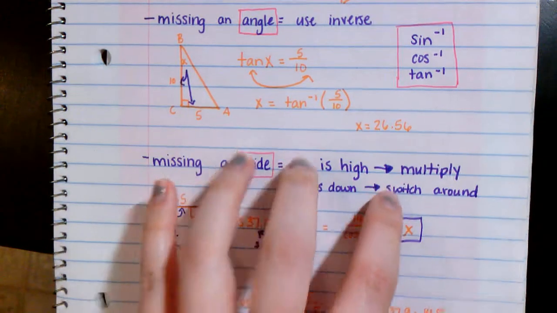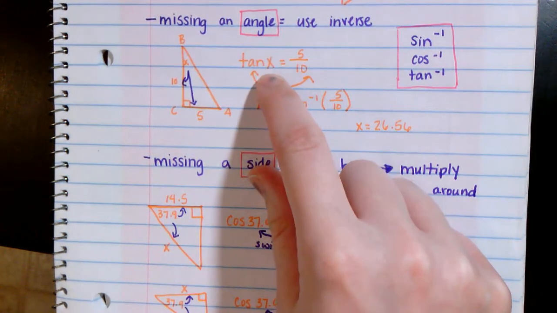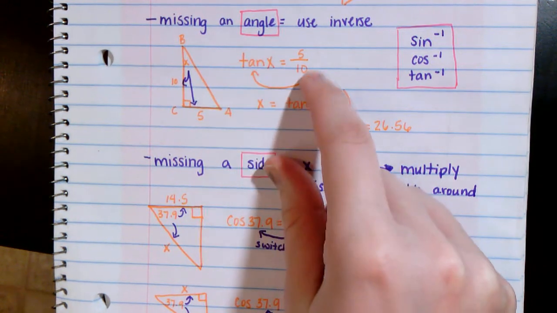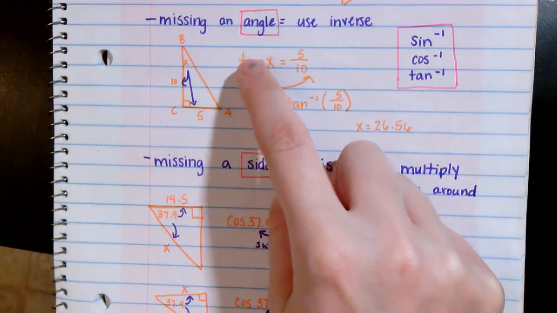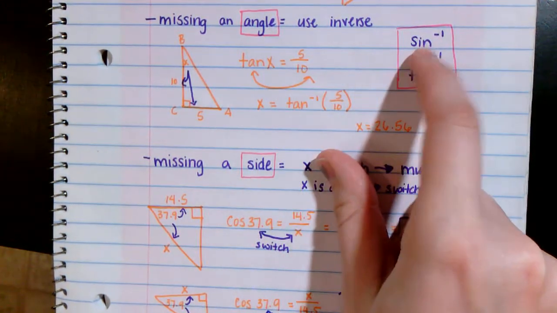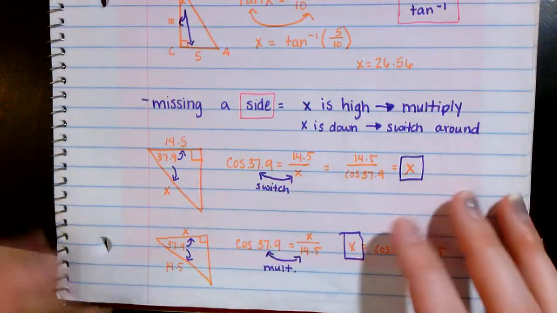Let's look at missing sides. Anytime you're missing an angle, your x or your angle will not be there, and you've got to move this to the other side. We're always solving for x, and you've got to get it by itself. For missing angles, you'll always be using these inverse functions, no matter if it's sine, cosine, or tangent. But if you're missing a side, it's going to be a little different.